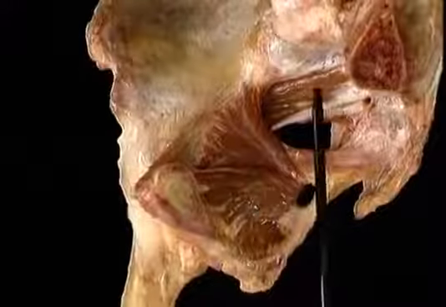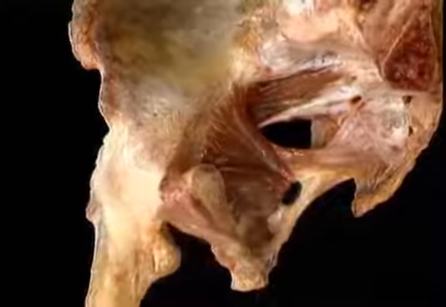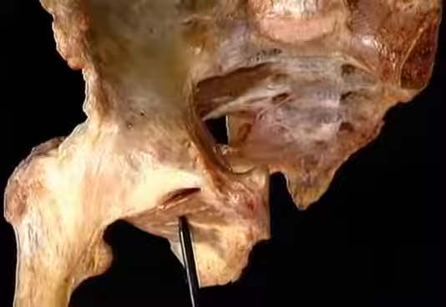And here again are piriformis, obturator internus, and obturator externus.